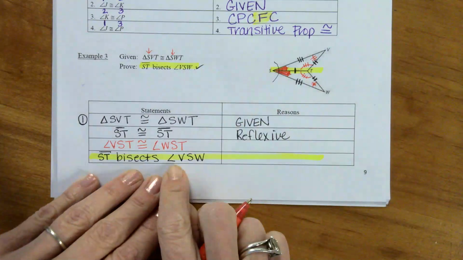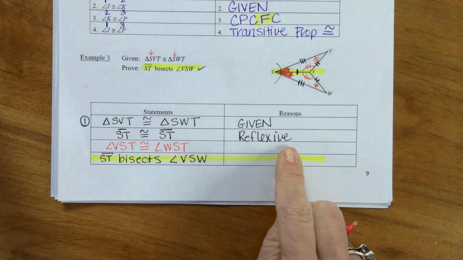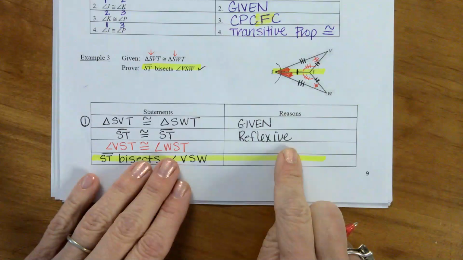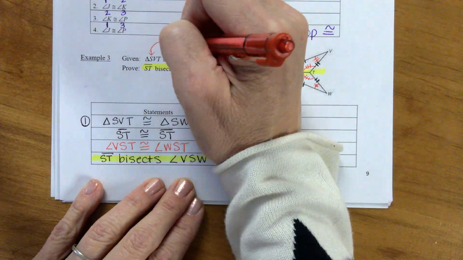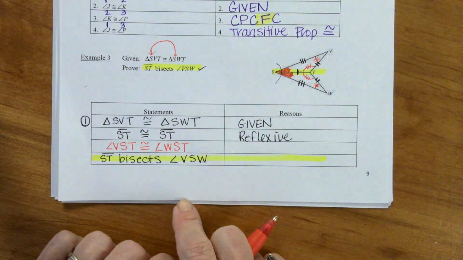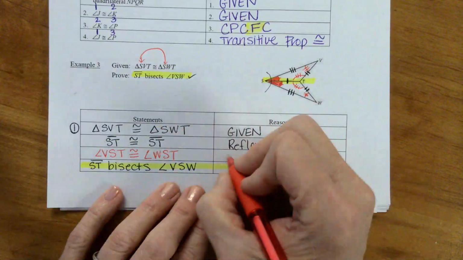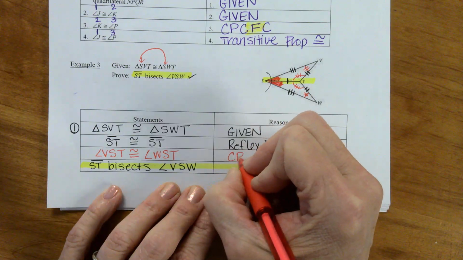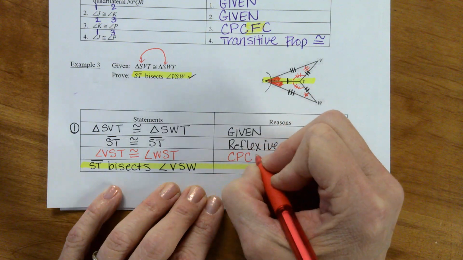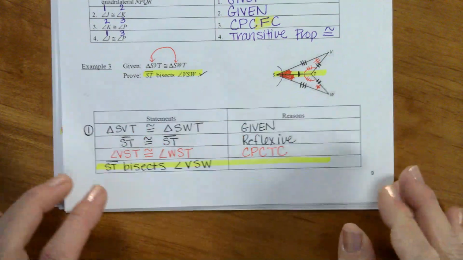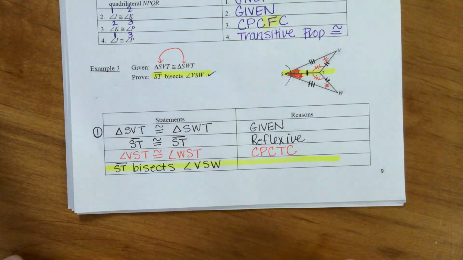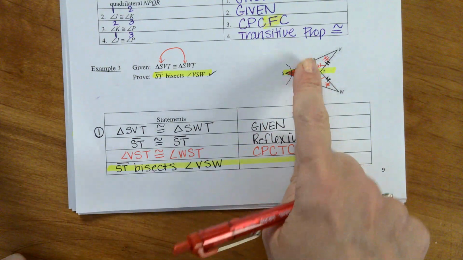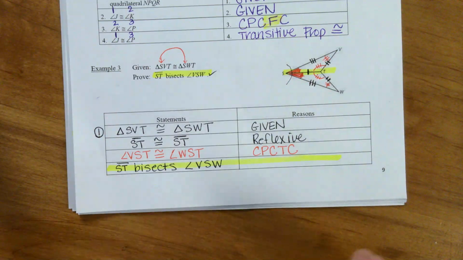Now I can't talk about the bisector right here. I have to talk about the fact that that side of angle S and that side of angle S are the same. So that would be corresponding parts of congruent triangles are congruent. Okay, so that angle over there and that angle over there, and we had already marked them as congruent angles.